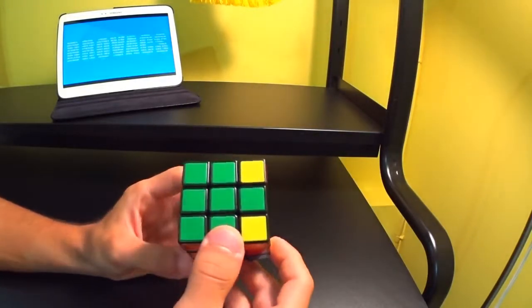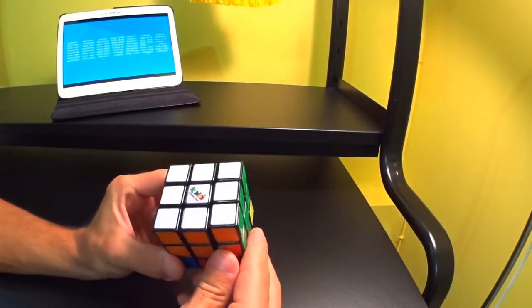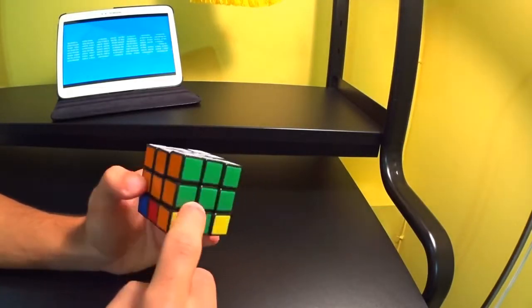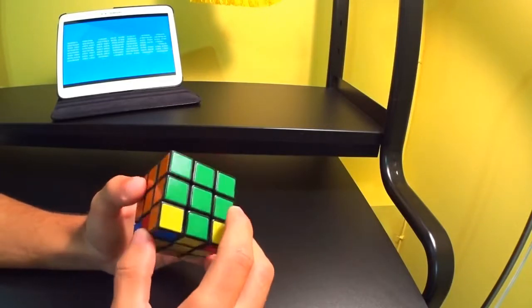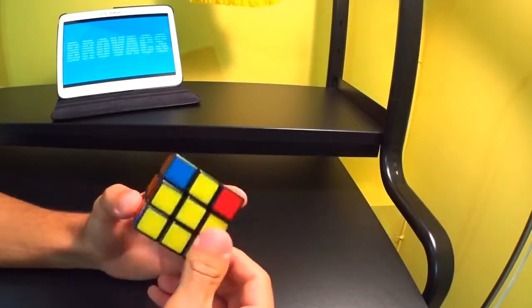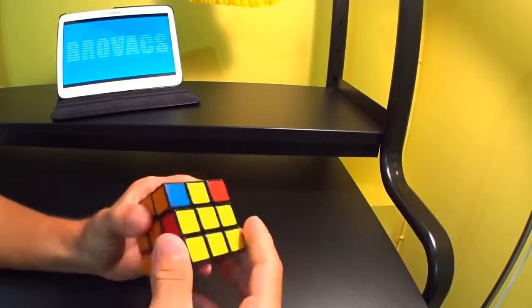This video serves as a part 2 to my tutorial on how to solve a face, the first layer, and the second layer. In this video we're going to be starting off from this position and then we're going to completely solve the cube just like this.